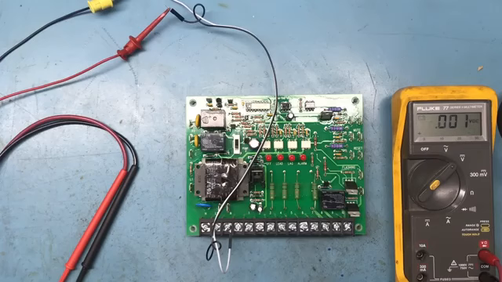But that is basically how you will power up. I'm going to show one more thing, and then I'm going to cut this short because I've already gone too long.